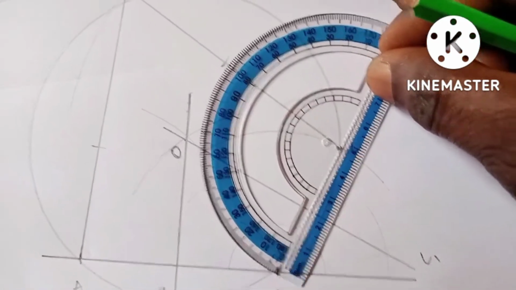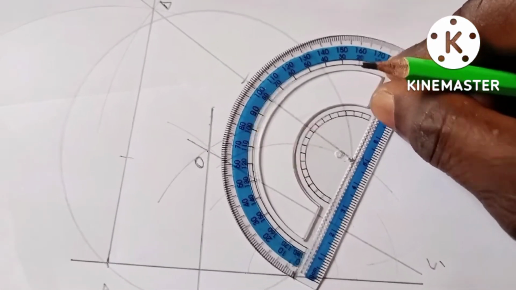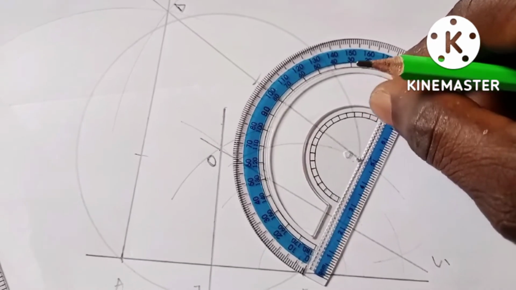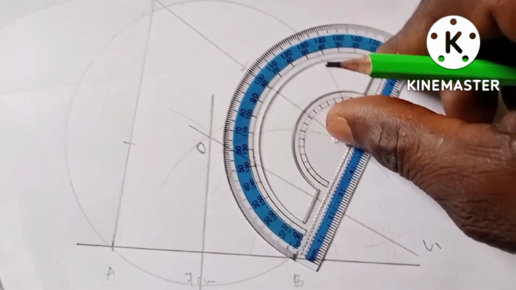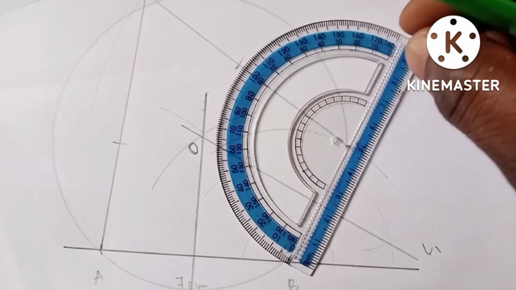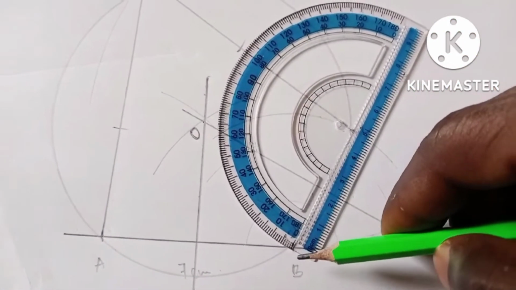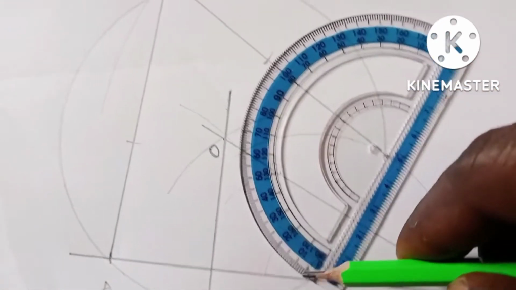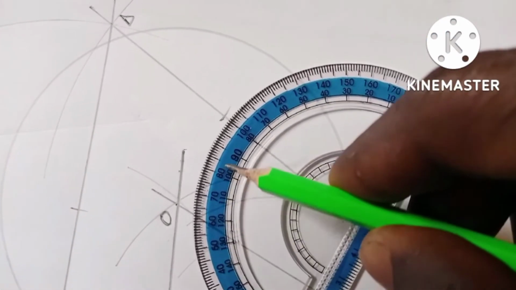Maybe your answer may differ from mine with some decimals, so that is not necessarily what matters. This is just an approximation. You have to make sure that you are close to the answer. That's the most important thing. So which direction are you reading from? You are reading from this 0, the 0 at the top here. So you read until you get to where you want to be.